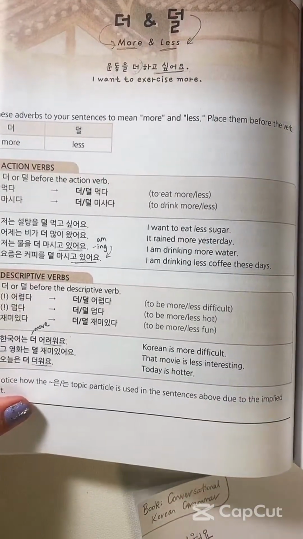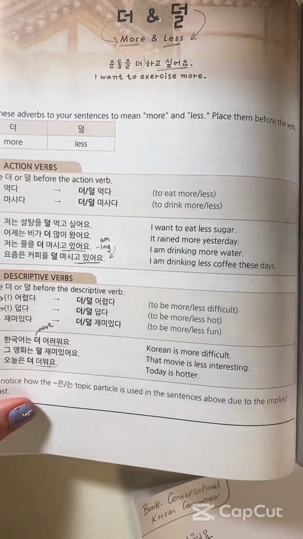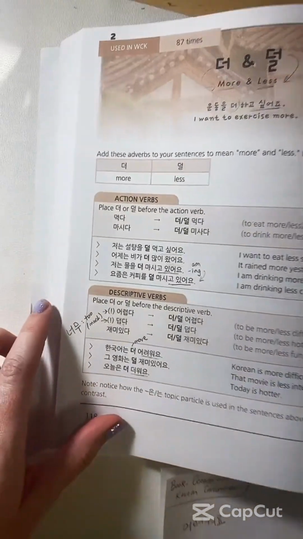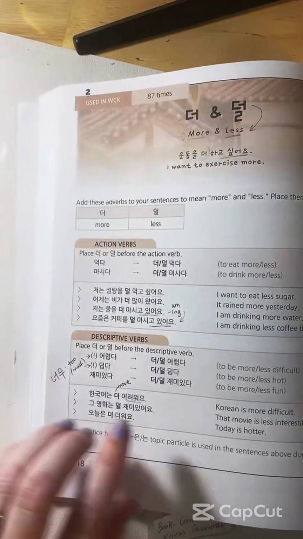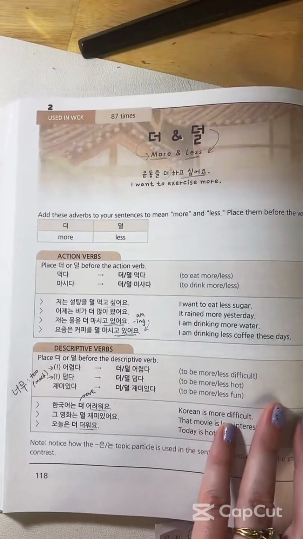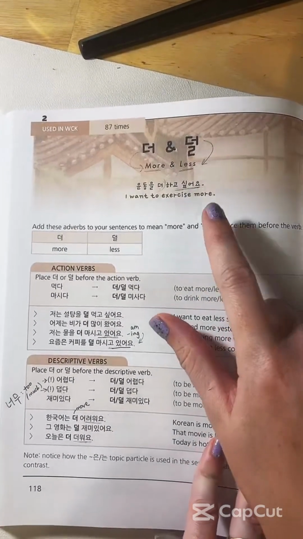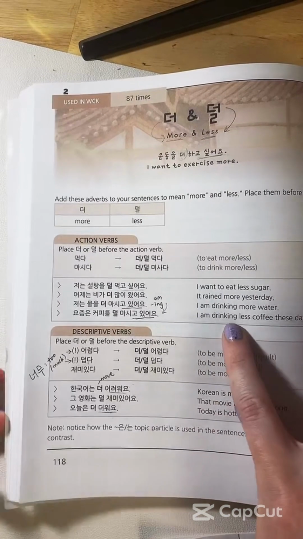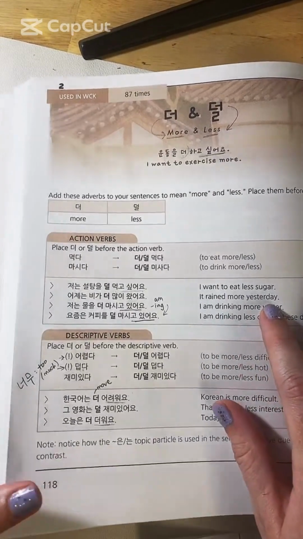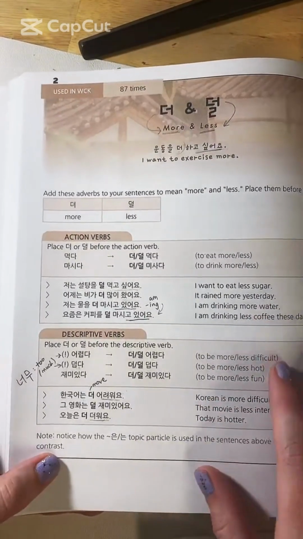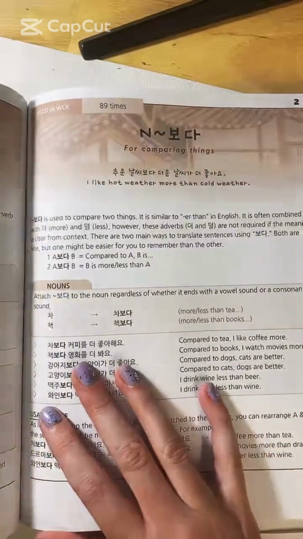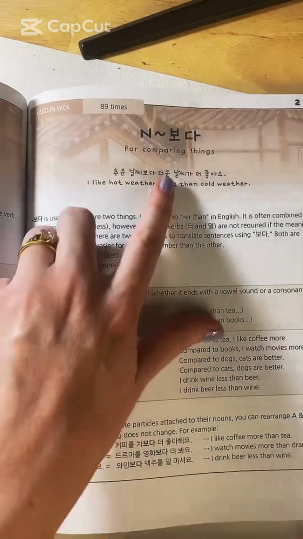So, yeah. So those were some examples of using 더 and 덜 in a sentence. But that's kind of only half of the problem, right? What if you want to say, I like exercise more than this, or, you know, it rained more yesterday compared to today, or something like that. To make those kind of sentences, you need another grammar form. You need this 보다 grammar form.